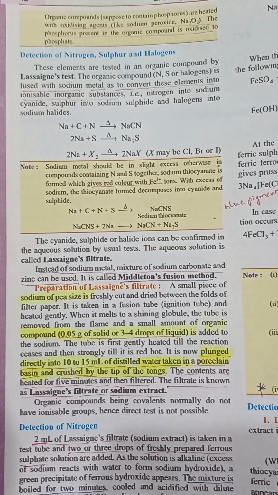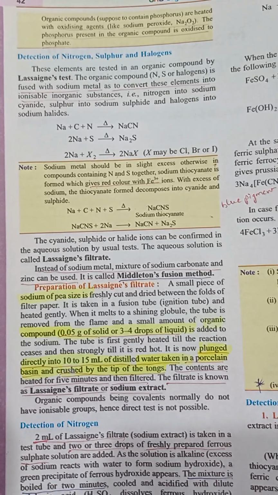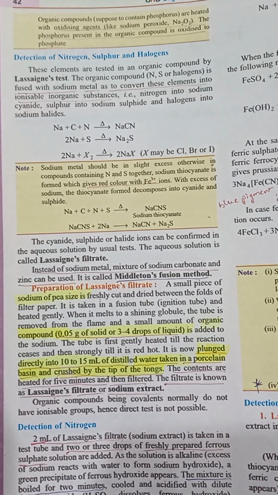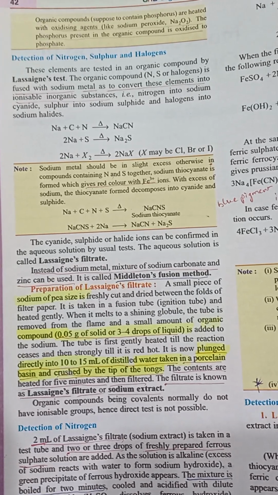Organic compounds supposed to contain phosphorus are heated with oxidizing agents like sodium peroxide. Then the phosphorus present in the organic compound is oxidized to phosphate.